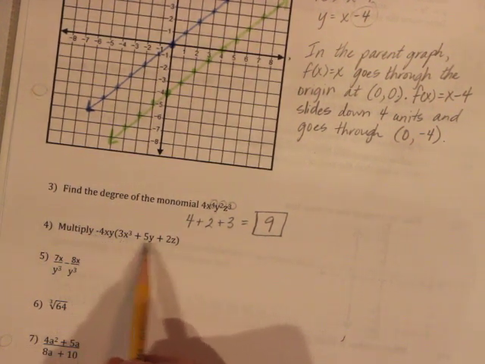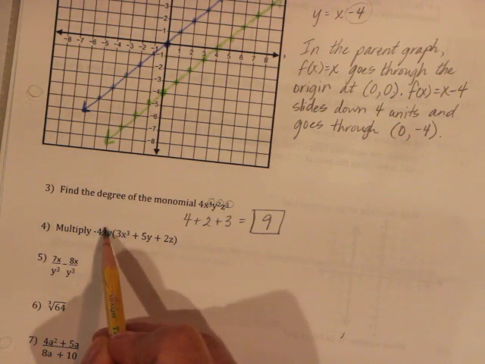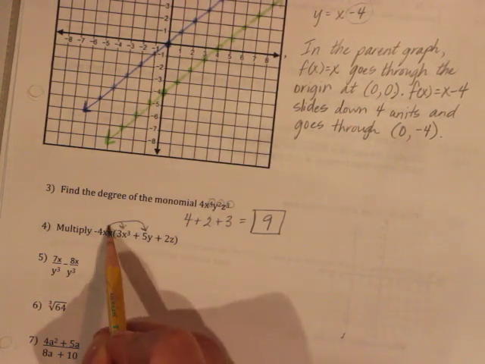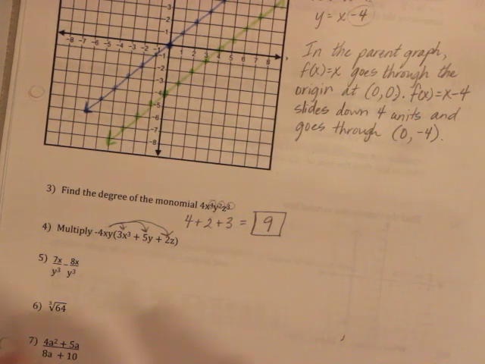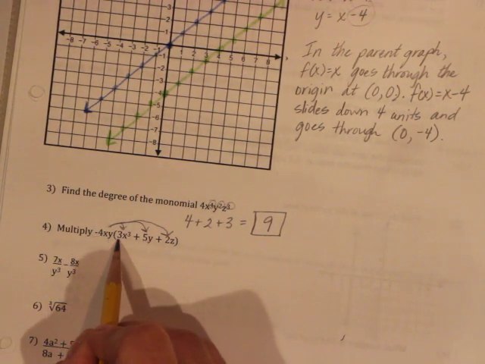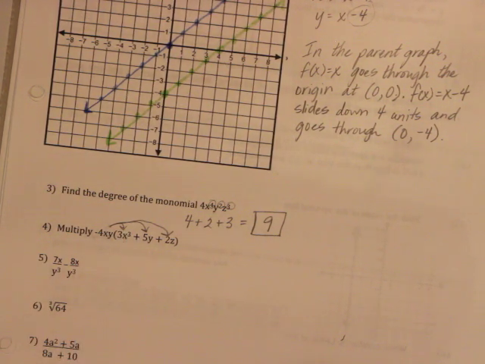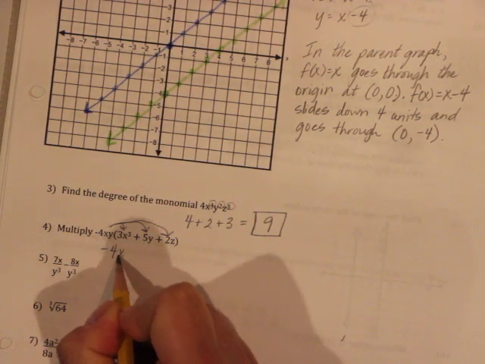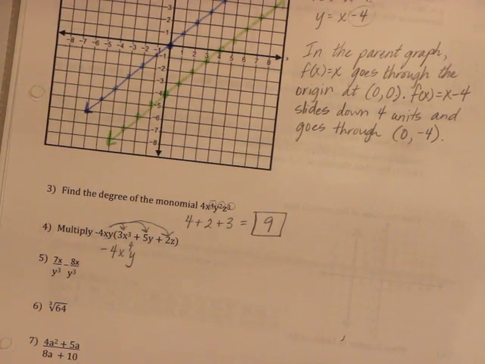Multiply negative 4xy times this trinomial. In order to do that, I know I am going to need to distribute this term here to each of the 3 terms in this expression. Just keep those, be careful with your signs, and do the multiplication. So I've got negative 4xy times 3x cubed. When I multiply variables with exponents, I add the exponents. So my first term is going to end up being negative 4x to the fourth y, because I have an x here, 3 x's here, and I've got a y. Next term, did I do that right?